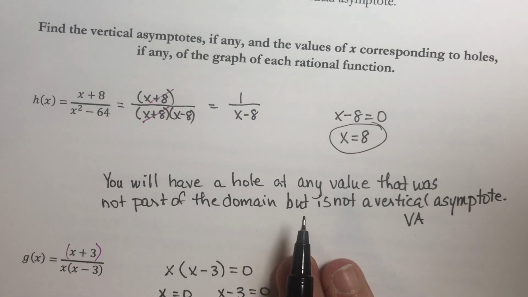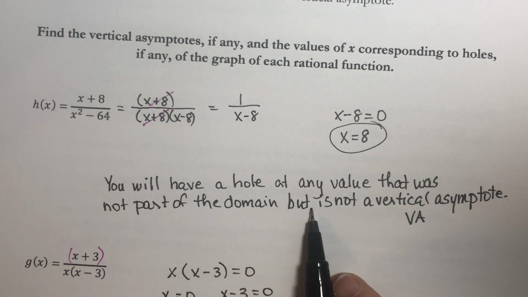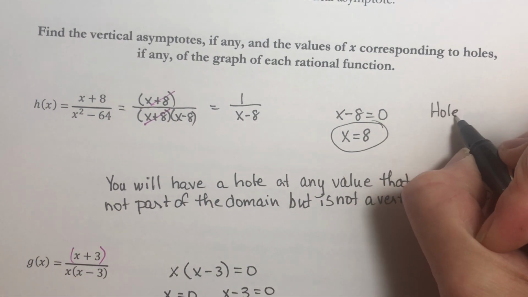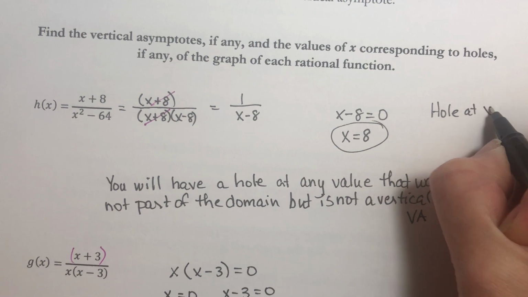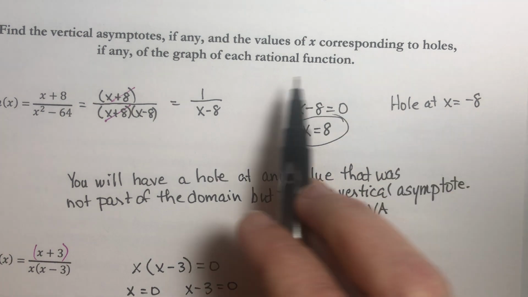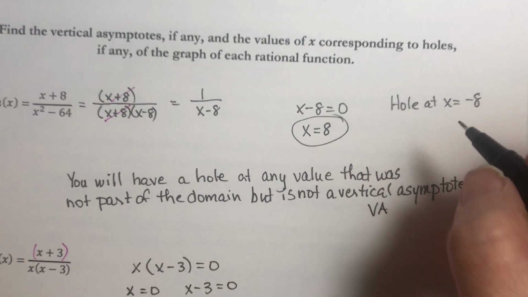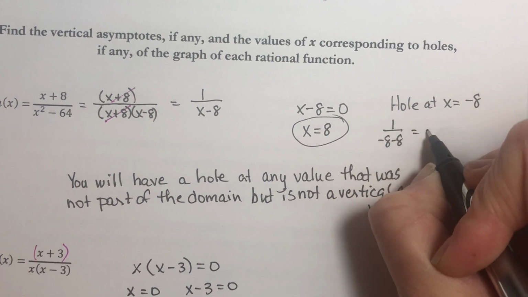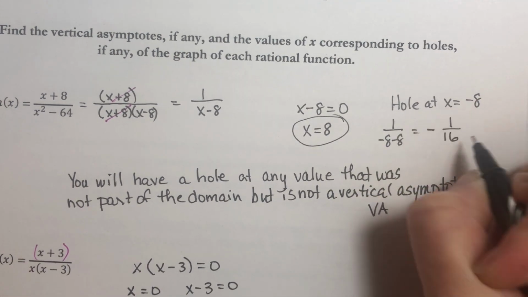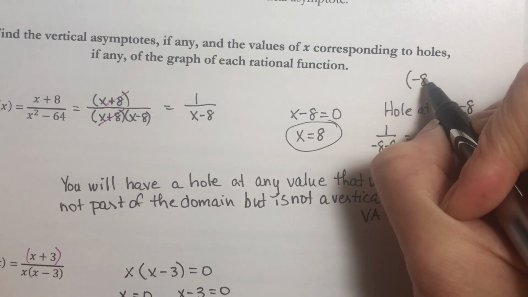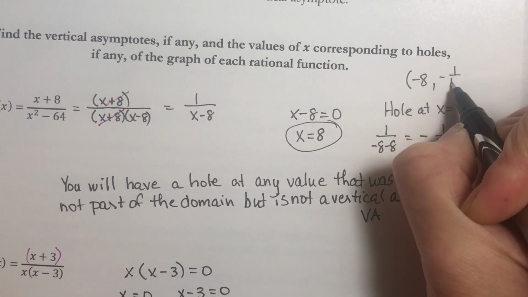Now I'm going to back up to here where I said we had a hole. We're going to have a hole at -8. Now we take -8 and we plug it into our reduced form, and we have 1 over -8 minus 8, so this would be -1/16. So our hole, we would graph it at -8, -1/16.